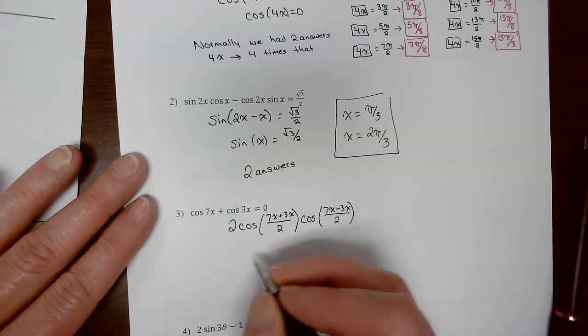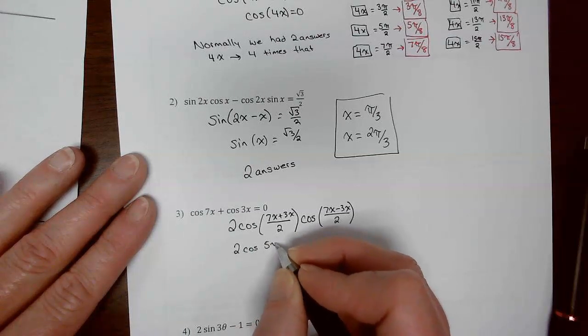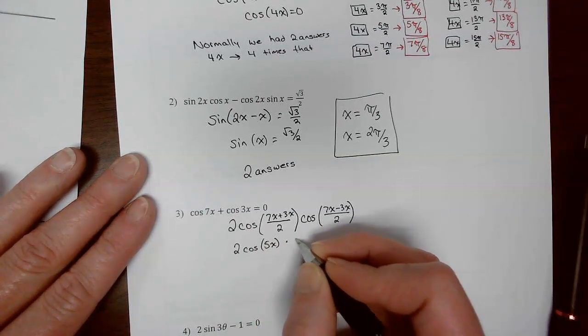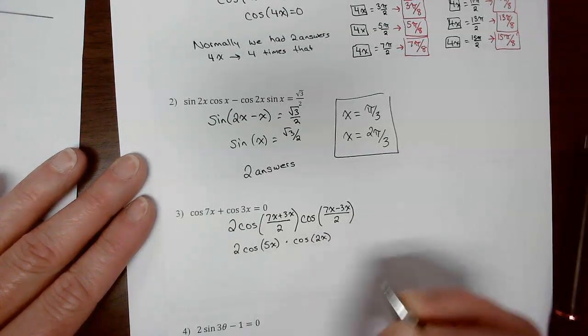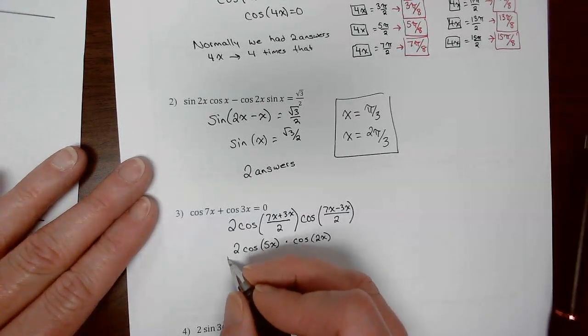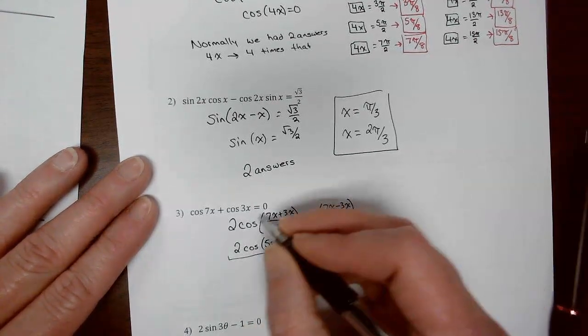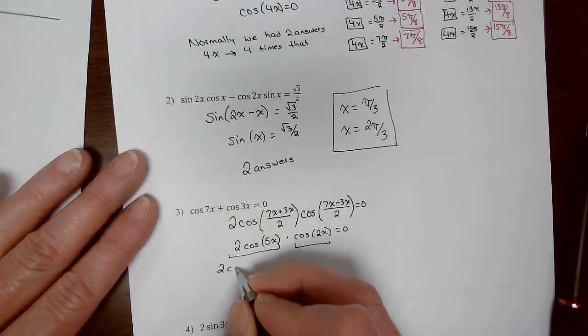So that's 10x divided by 2. This is cosine of 5x times cosine of 2x. Now we have 2 factors. Oh, what does it equal? I'm sorry, I forgot that. Equals 0. Okay, so we're going to set each factor equal to 0.